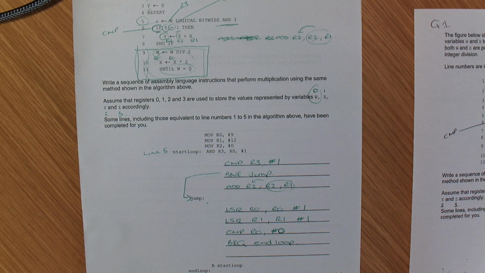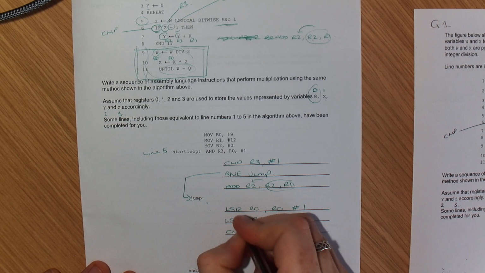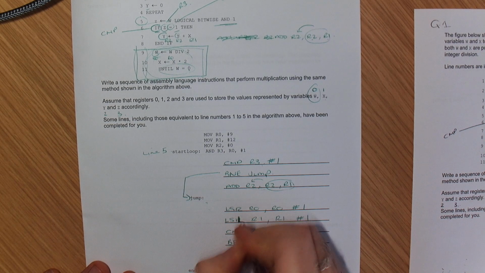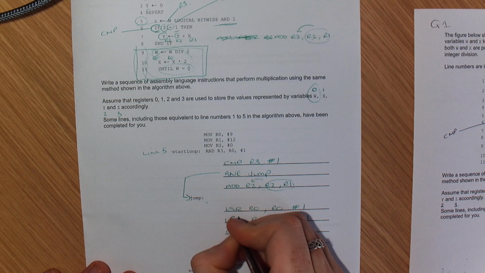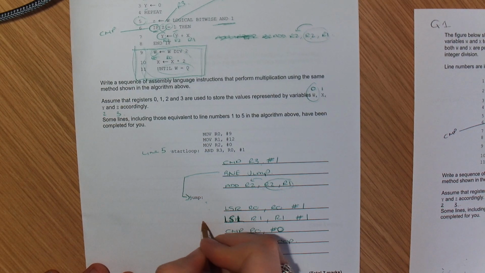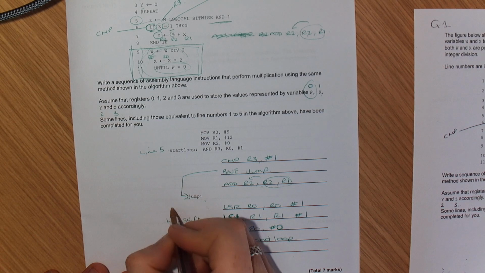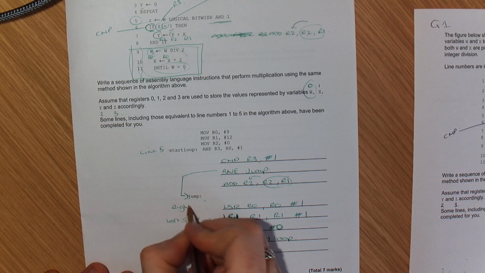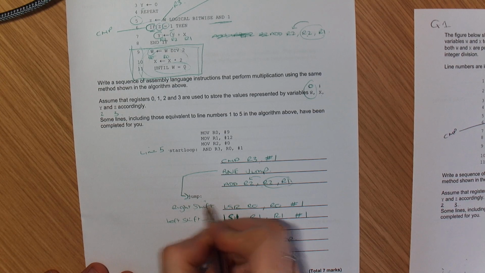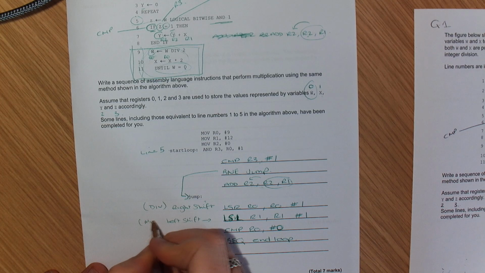So is it not LSL R1? Yeah, that is LSL. Thank you. Alright, and that is obviously left shift and right shift. So that was the div and that was the multiply.